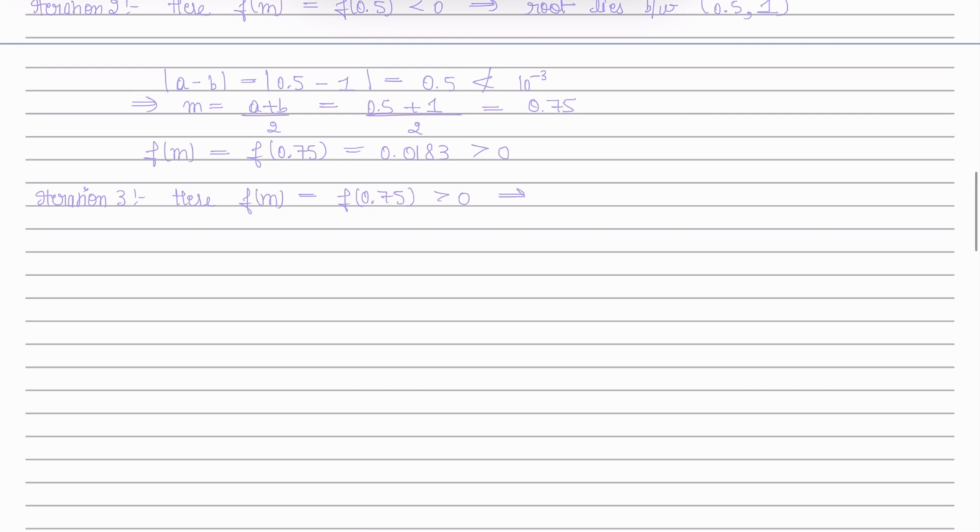which implies the root lies between 0.5 and 0.75. Checking the stopping criteria, mod of a minus b is equal to 0.5 minus 0.75, which is not less than or equal to 10 to the power minus 3. So we will find the midpoint again.